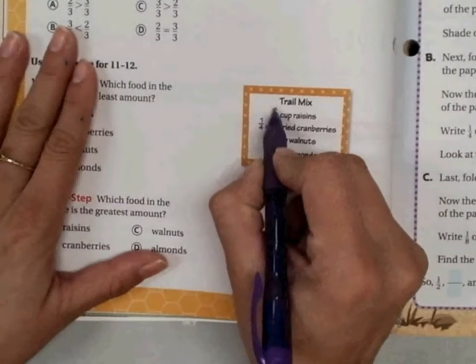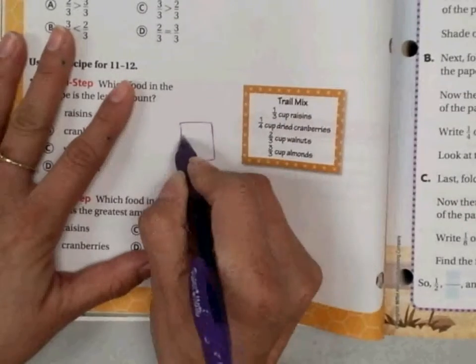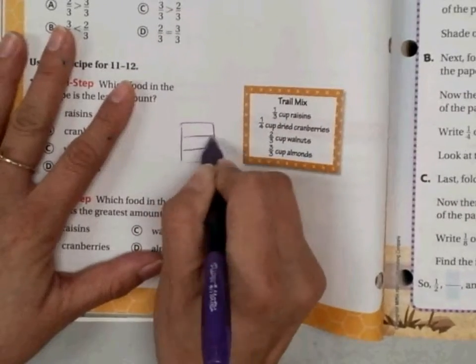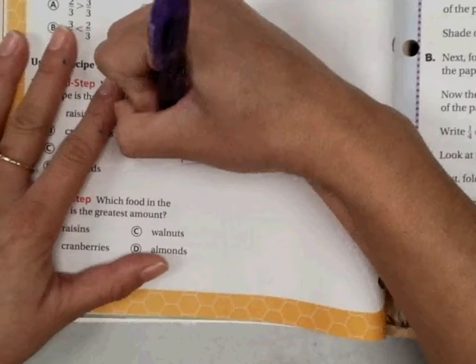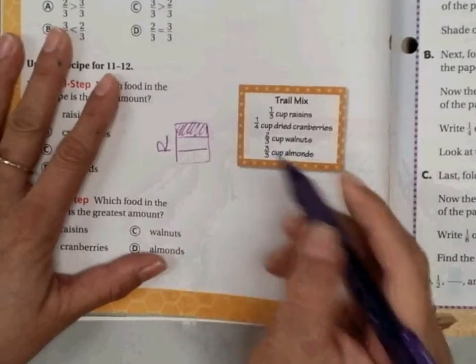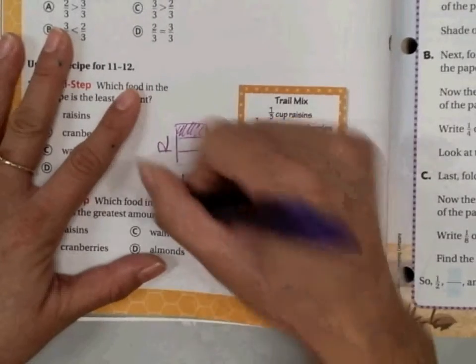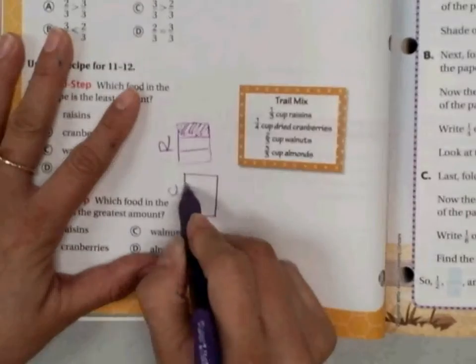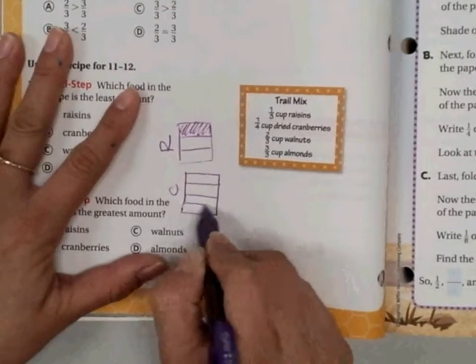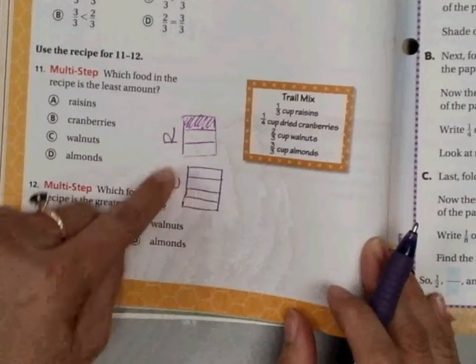For example, if you drew 1/3 over here, and this would be your raisins, so I'm going to put an R for these are the raisins. And I would say 1/3 is raisins. And I would draw another square. These are for the cranberries, so C for cranberries, and it's 1/4. So there's 4 pieces because it's fourths.